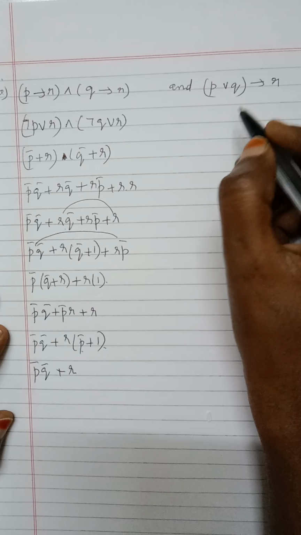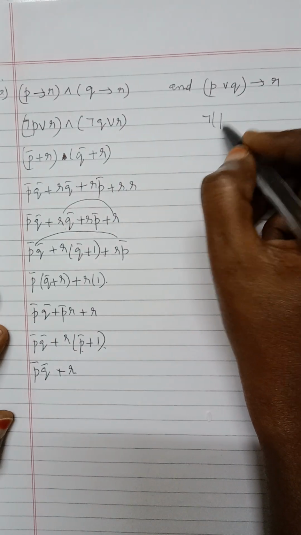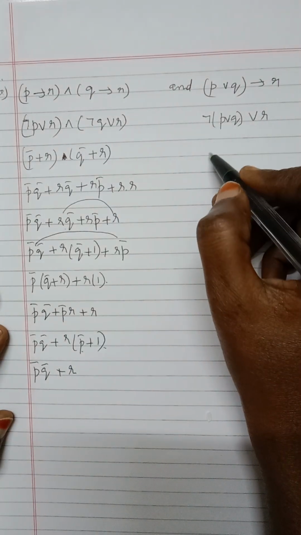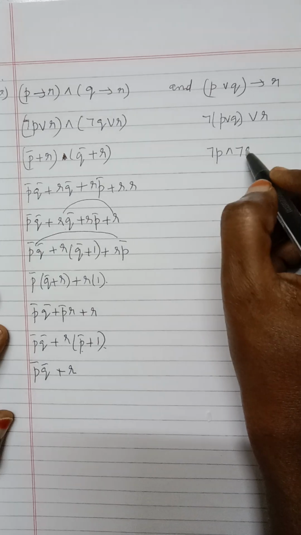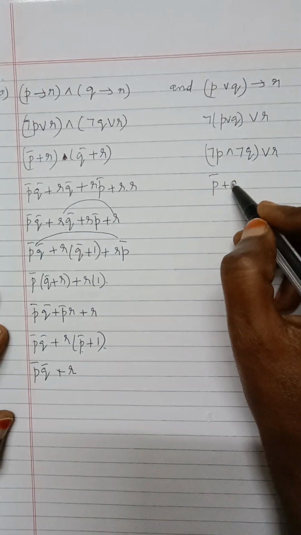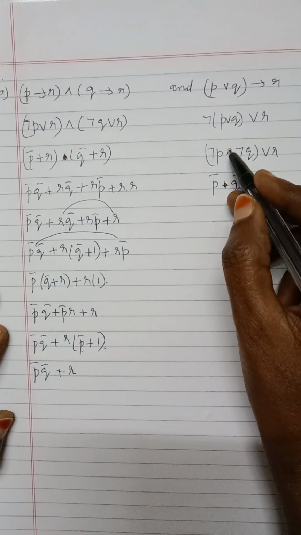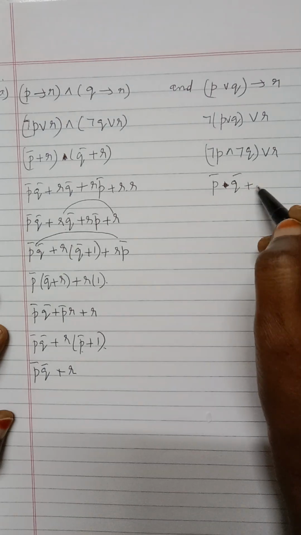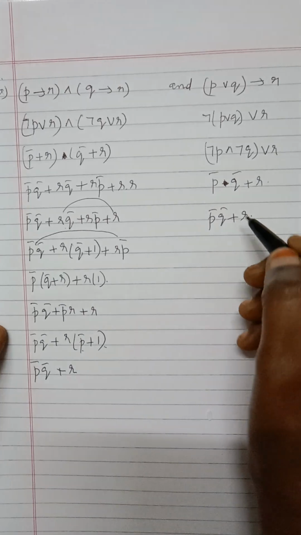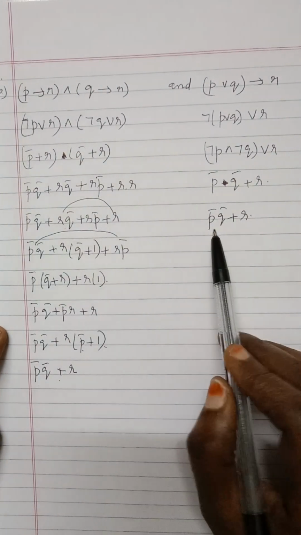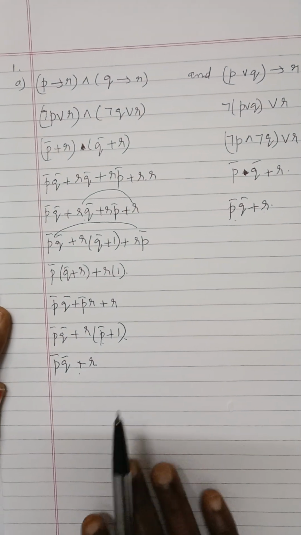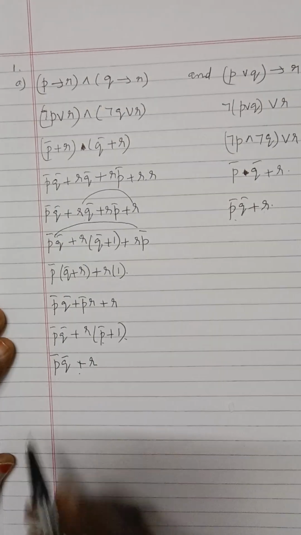Now P or Q implies R. So what will be this value? Not of P or Q, or R. So apply De Morgan's law: not P and not Q, or R. Now write it in the form P bar into Q bar, plus R. So it is P bar Q bar plus R. So you find that the left side is P bar Q bar plus R, and here also P bar Q bar plus R. So this one is logically equivalent. So next, B.